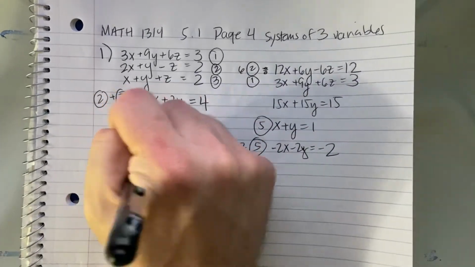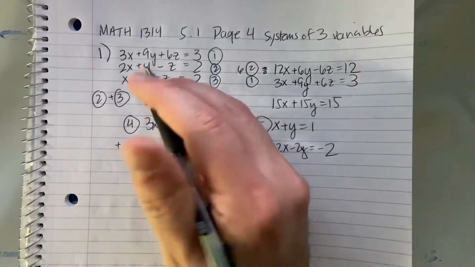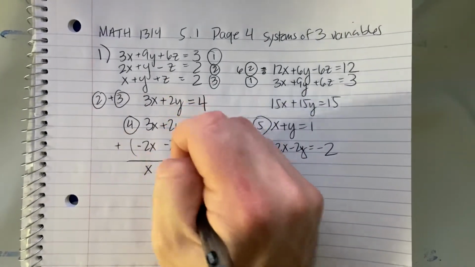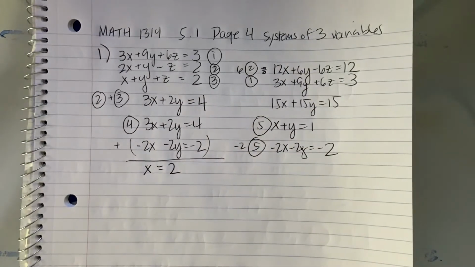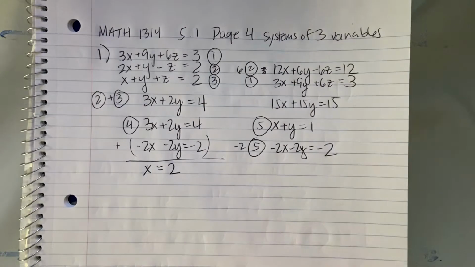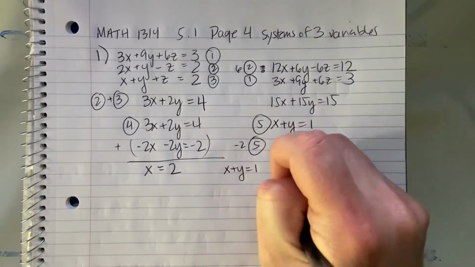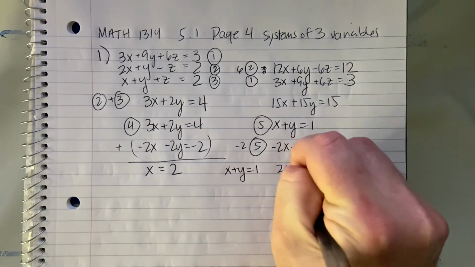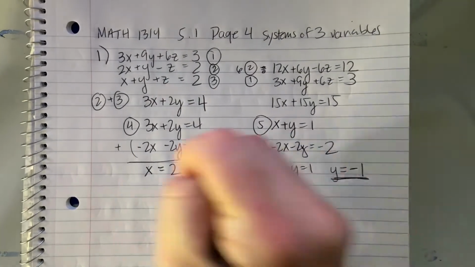Now notice when I add these, 3x minus 2x is just x. The y's cancel. 4 minus 2 is 2. So I immediately find out that x is 2. And I can use that to find y. I know x plus y equals 1 from equation 5. That means 2 plus y equals 1. So subtract 2 to the other side, y is negative 1.